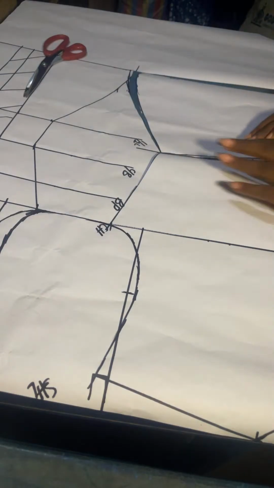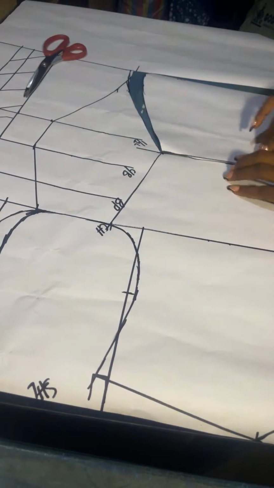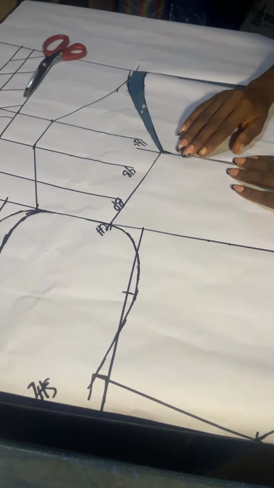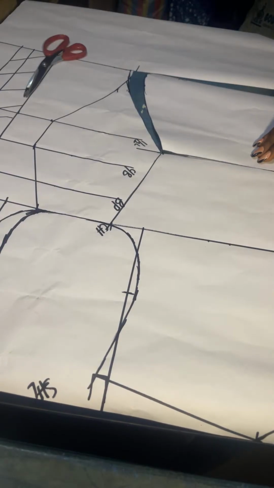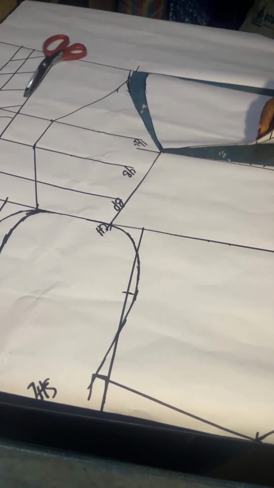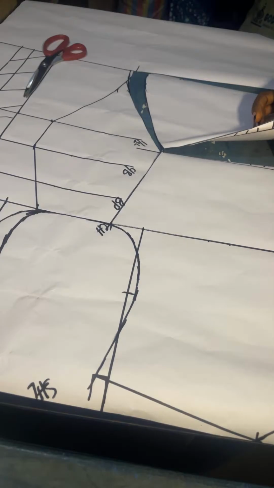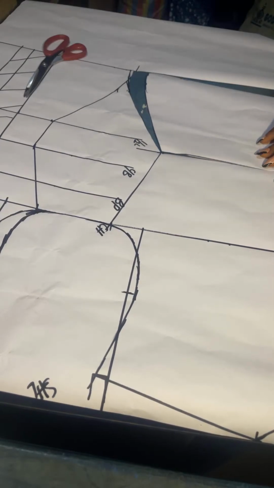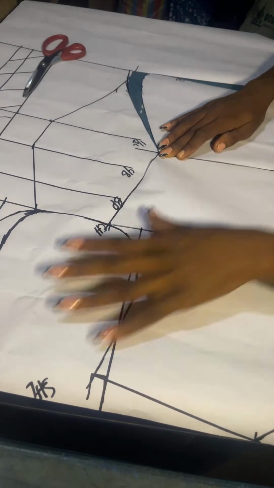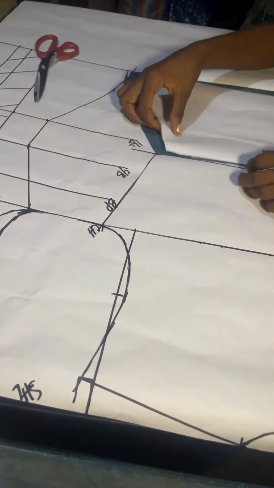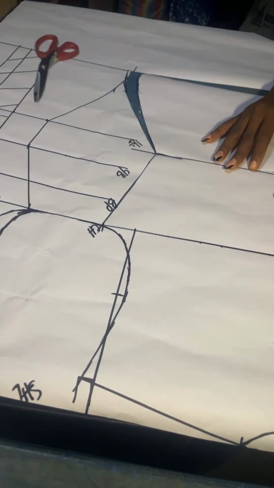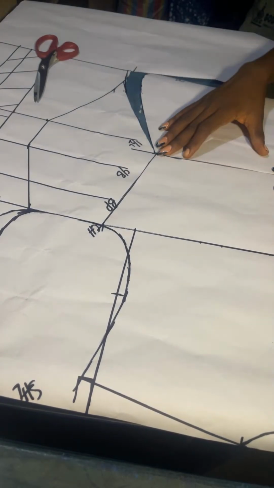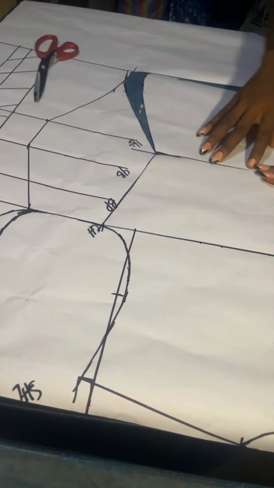Let me know if I can get super glue to hold this together, because I need to hold it together like this. So if you can, you should just remove this half, remove this other half, and then join both of them together like this. It's already out. So let's put it back like this.